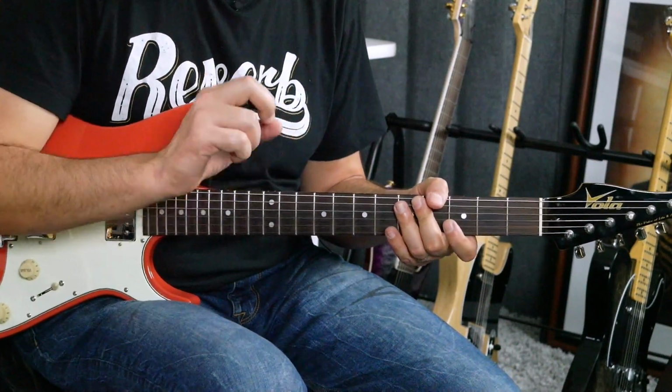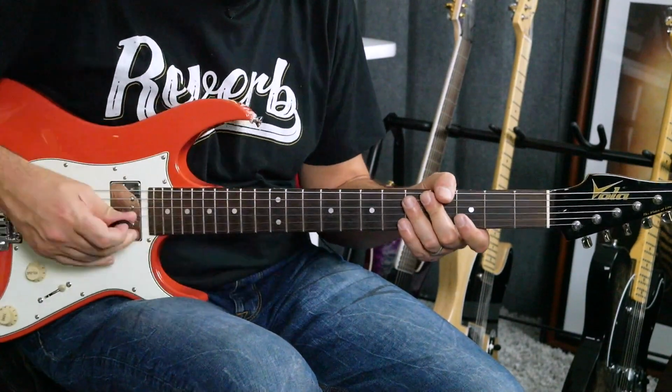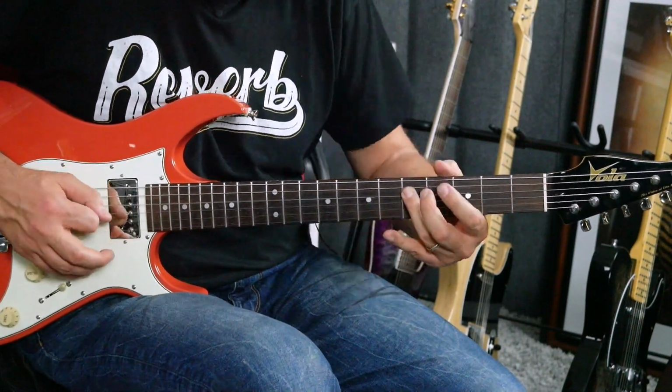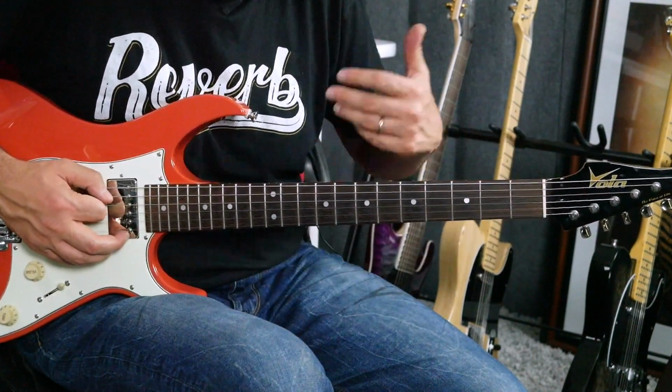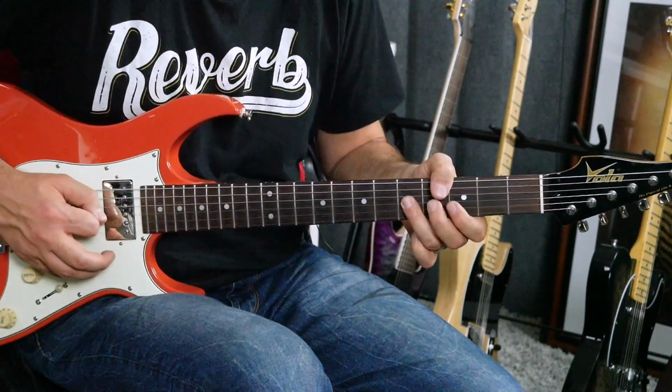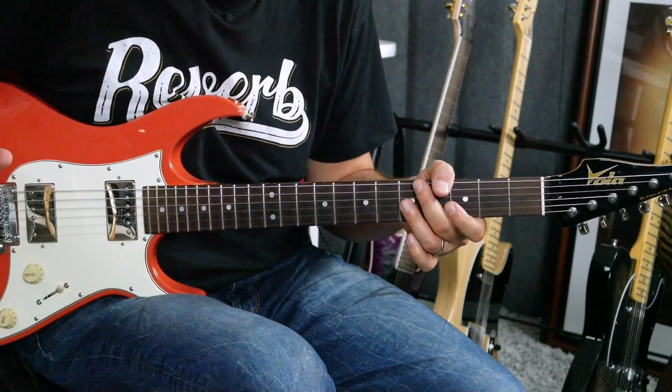This idea is the lick. That's the blueprint of the lick. So I can apply this to the next string. I'll have left, middle, right, left. Okay? Now I can skip a string and apply the same thing. Left, middle, right, middle. It's still the same kind of movement.